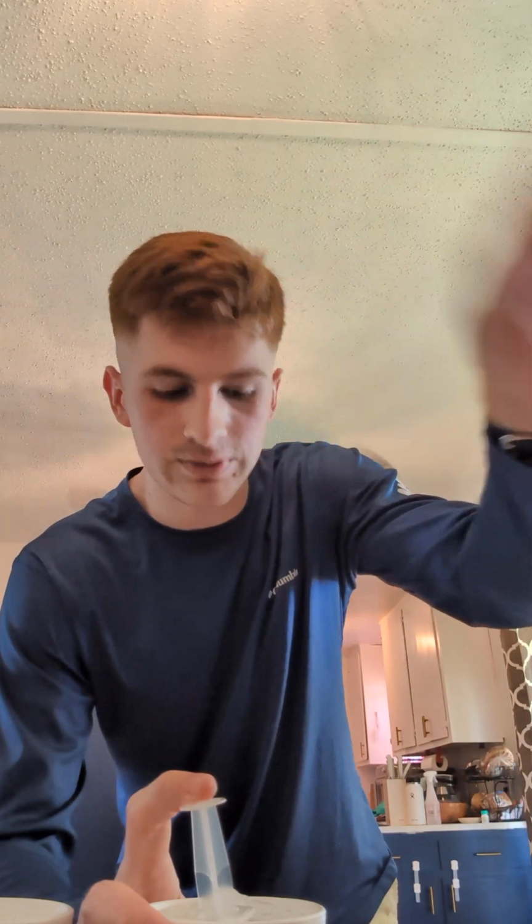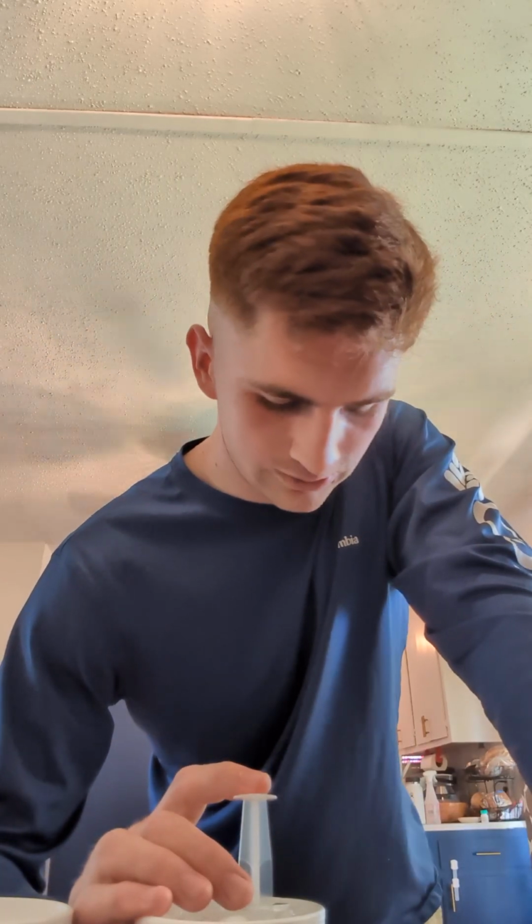But ultimately, this does illustrate Charles' law. It's V1 over T1 equals V2 over T2. So I'm just going to hold it in here for a couple more seconds, see if I can illustrate this in person.